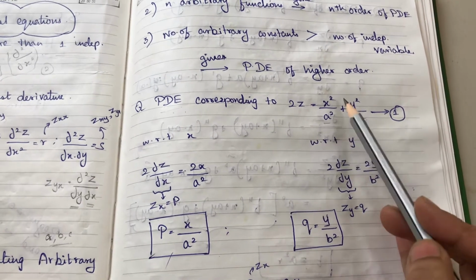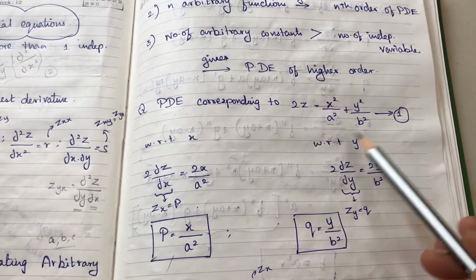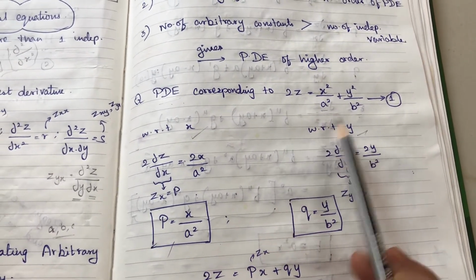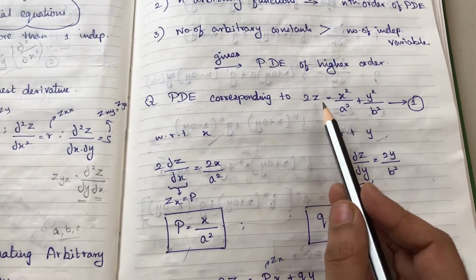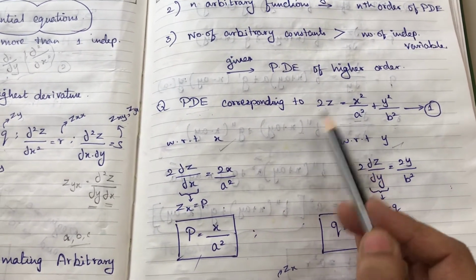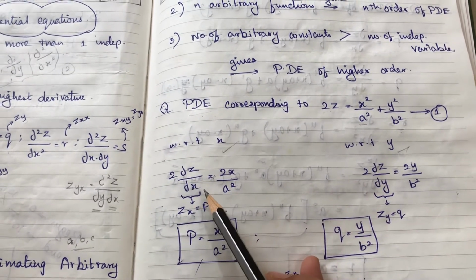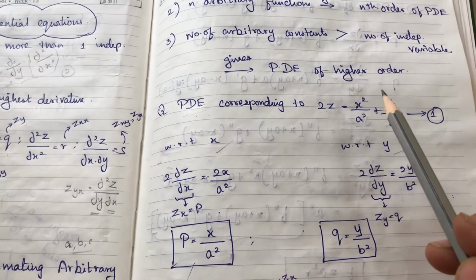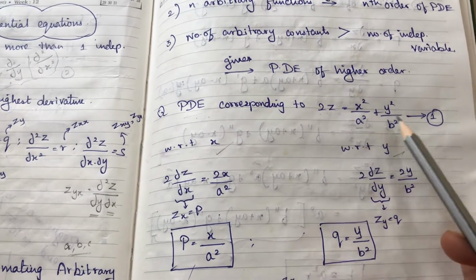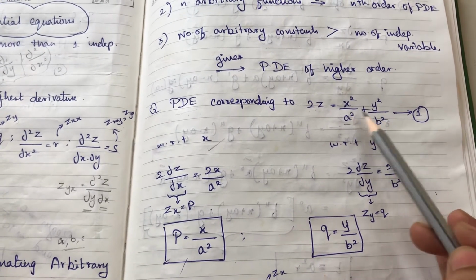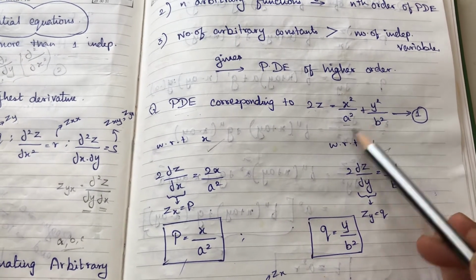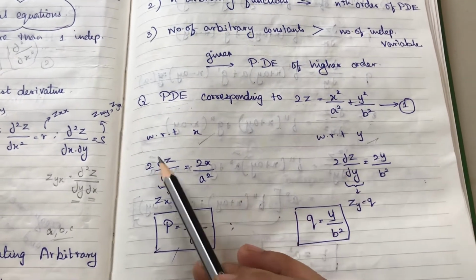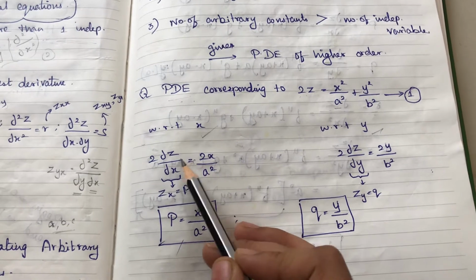How can I do this? I first need to differentiate it with respect to x and y. That's it. So if I differentiate with respect to x, I will get 2 into, if we differentiate z, it will become ∂z/∂x. Why I have used dou is because here there are two variables. I need to differentiate with respect to x and y. So there are two variables, so we need to differentiate both variables. So this is partial differentiation. So we're going to use dou. 2 into ∂z/∂x.